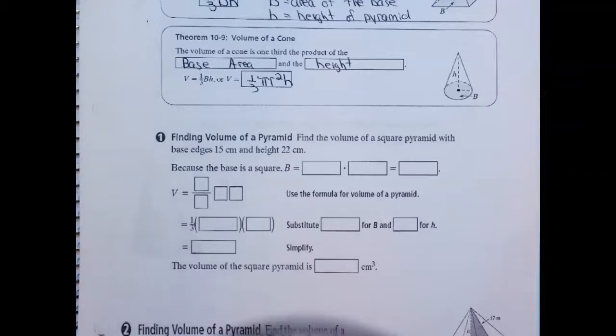Okay, as I said, a quick demonstration, but you could see that 3 of the pyramids ended up inside one of the prisms that had the same base area and the same height. Okay, let's go ahead and move on and look at some examples here.